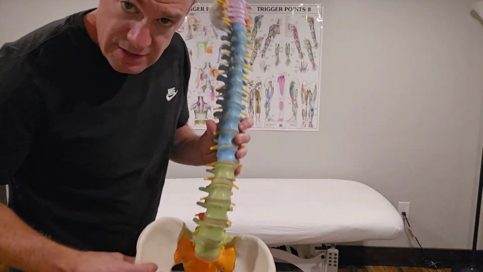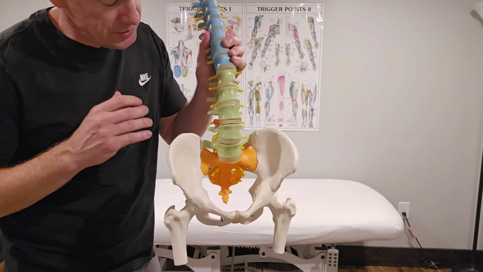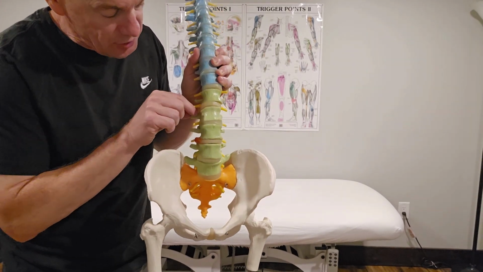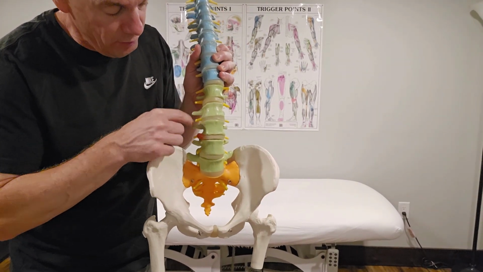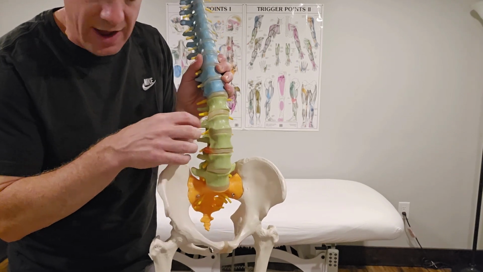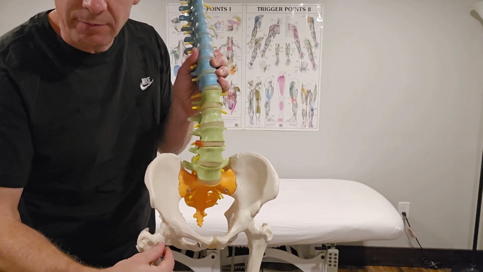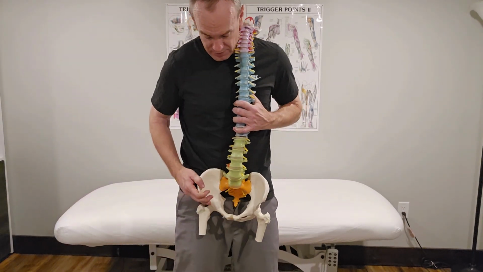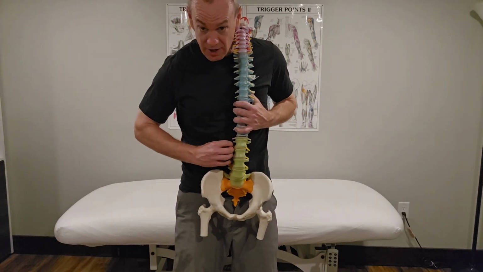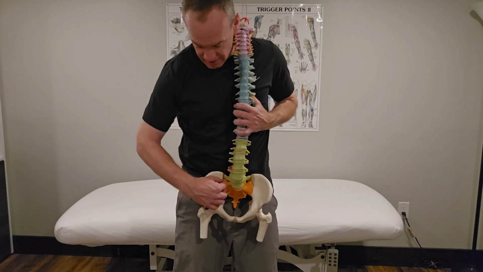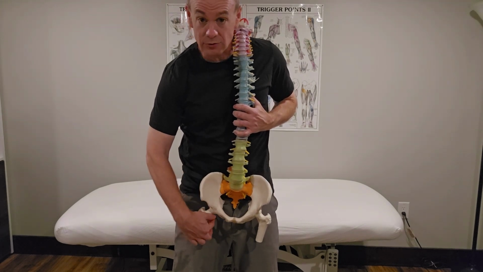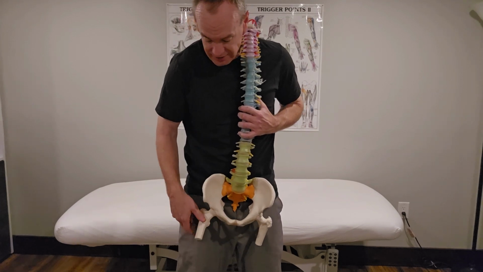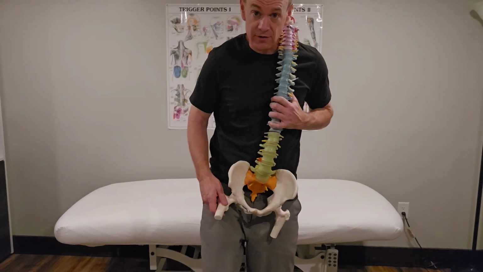Our iliopsoas muscle is made up of 2 muscles. So our iliacus that runs off the side of our pelvis here, and our psoas muscle, which attaches all the way through your lumbar spine and your lower back. They join together to come down and attach to the front of your leg. So if we're looking at me from this position here, your psoas comes down this way and joins with the iliacus and comes down to attach to our leg. So as they contract, they start to pull this leg up in this direction here.